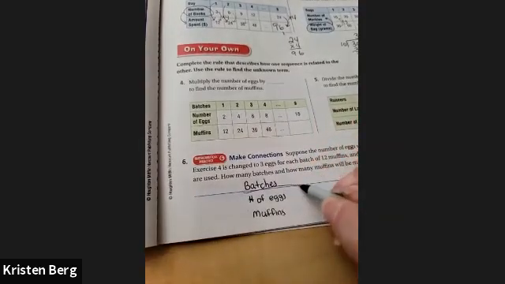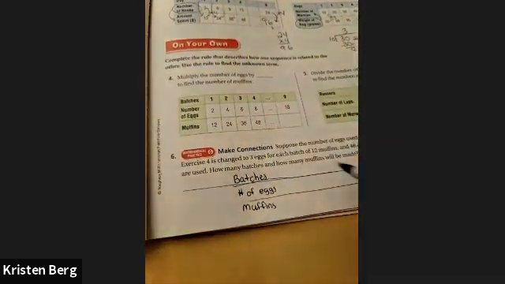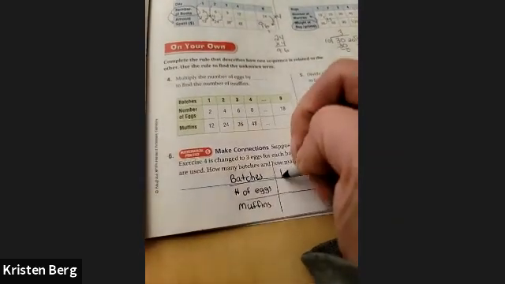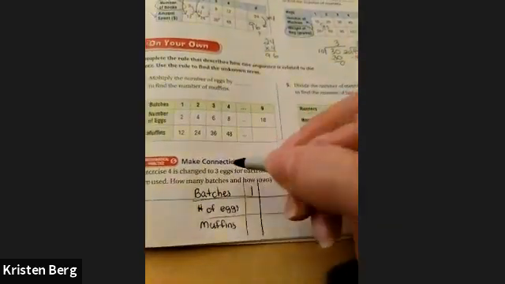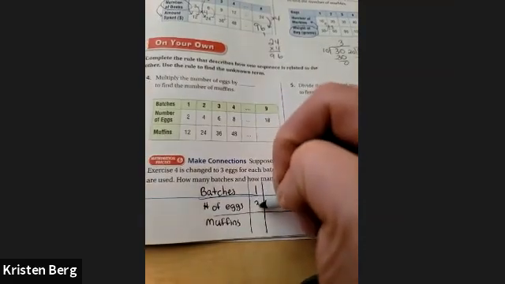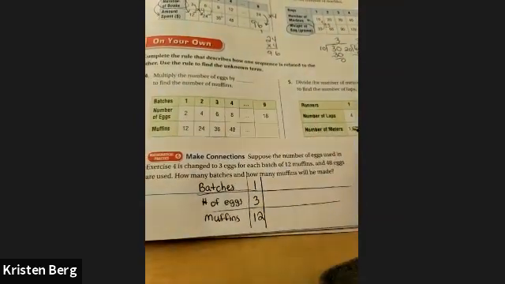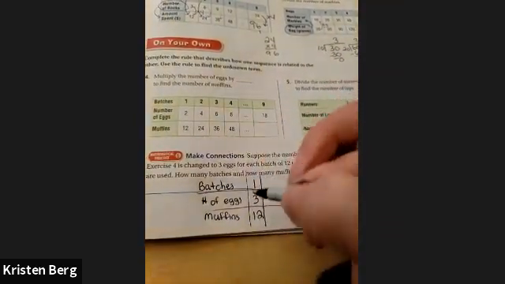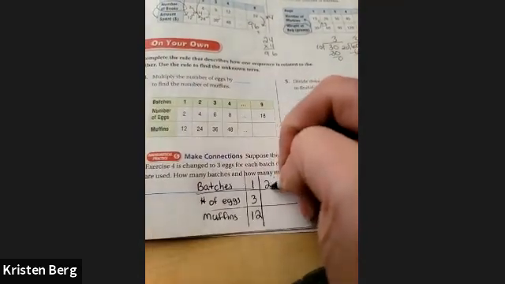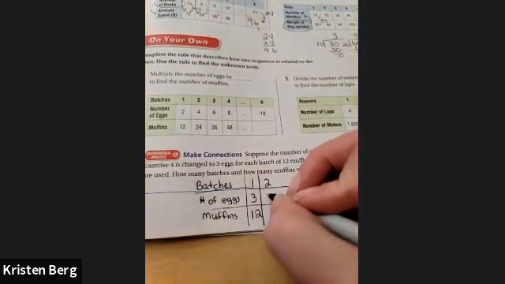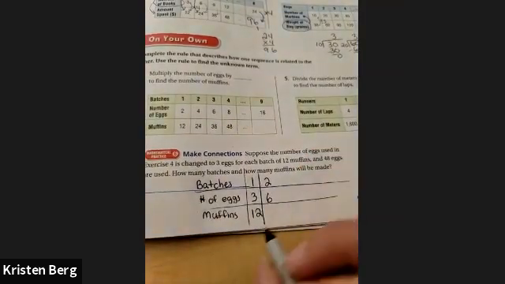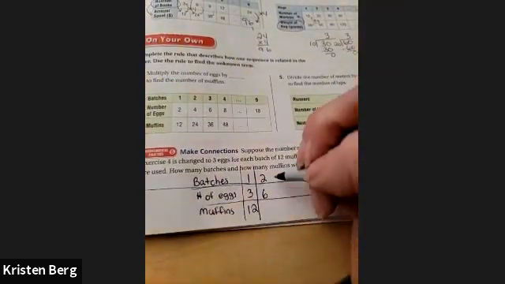So if you are doing this, the batch number 1 is, they said that now it's going to be changed to 3 eggs a batch. So now it's going to be 3 for each batch to make 12 muffins. So they said if this kept going, the second batch would be 3 eggs for each one. So 3 plus 3 would be your next one, so that would be 6. And then here, 12 plus another 12 to make 2 batches, that would be 24. So you can stop right there.